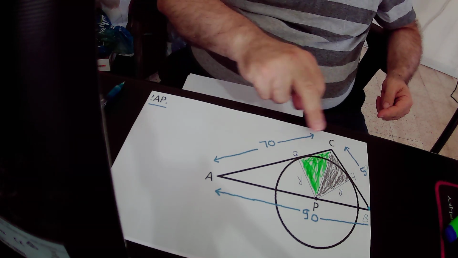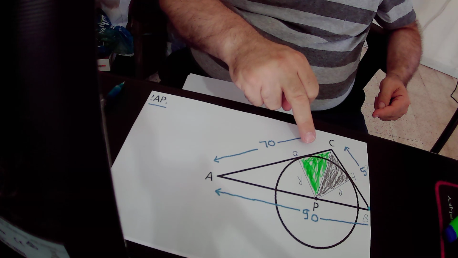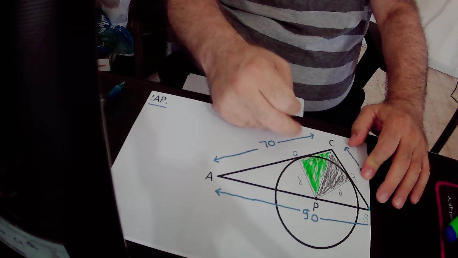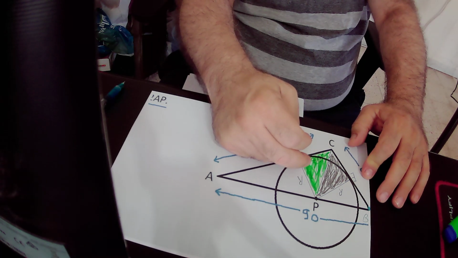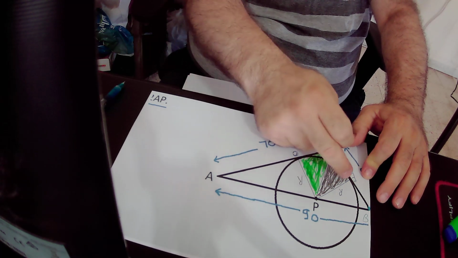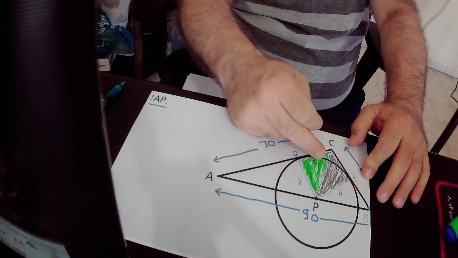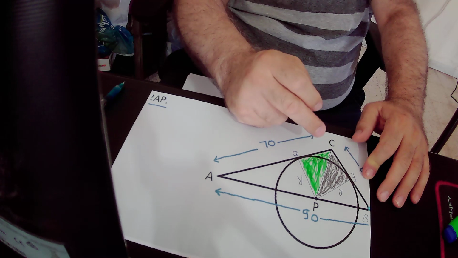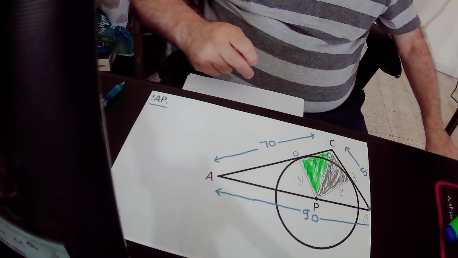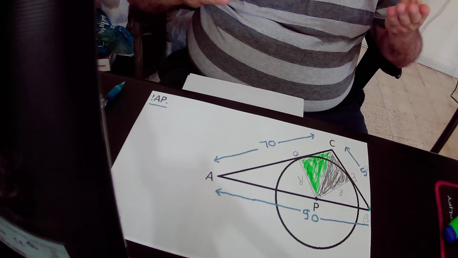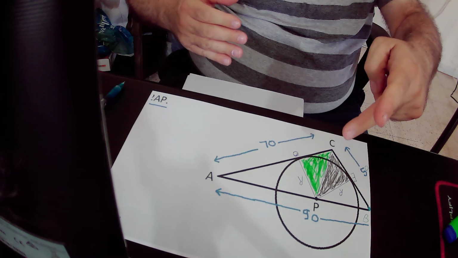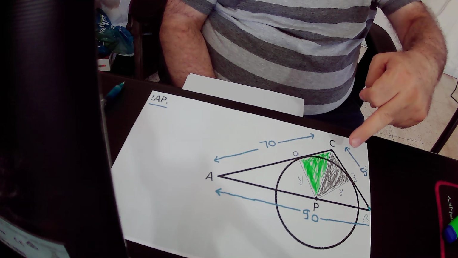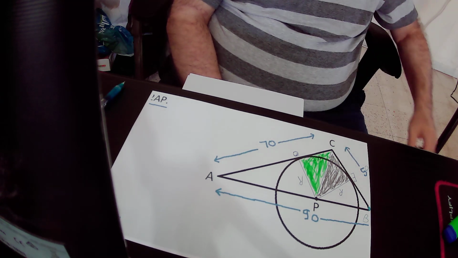Because CO in the green triangle equals CE in the black triangle, OP in the green triangle equals EP in the black triangle, and CP in the green triangle equals CP in the black triangle. Okay, so three sides of triangle COP, the green triangle, equal three sides of triangle CEP, the black triangle.